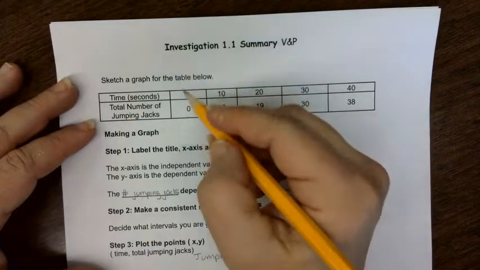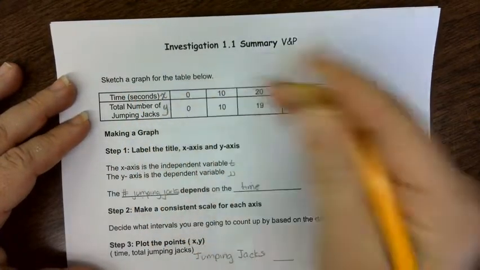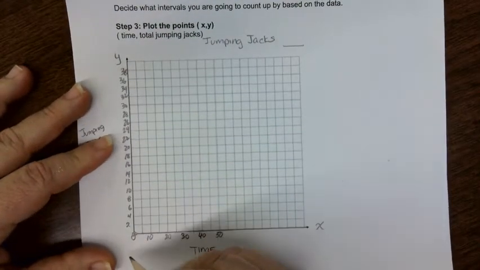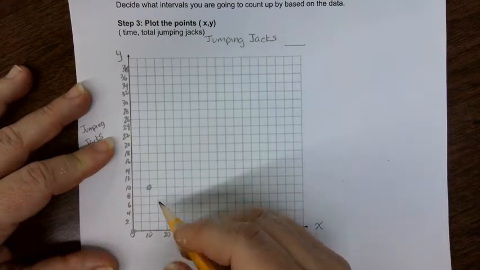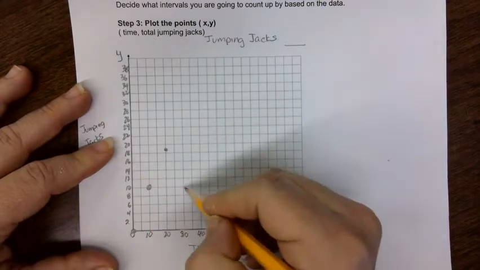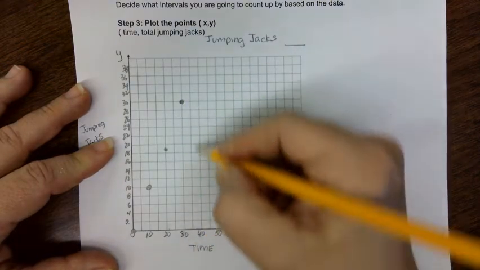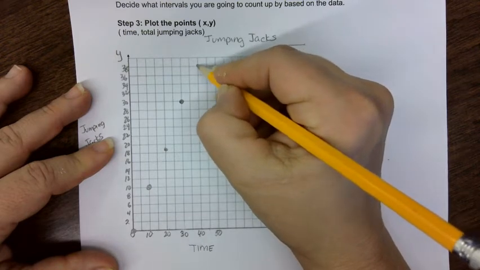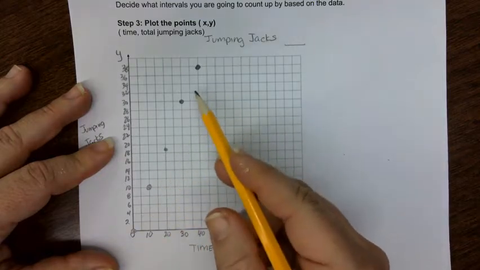Now my first point is 0, 0. Again, this is my x, and this is my y. So I'm going to plot down here 0, 0. My next point from the top is 10, 10, so I'm going to go over 10 and up 10. Next one is 20, 19. Over 20, up 19, so it's about right there. 30, 30, so over 30, up 30. And then 40 over and 38 up. So this is where that goes. We have a pretty good straight line here.